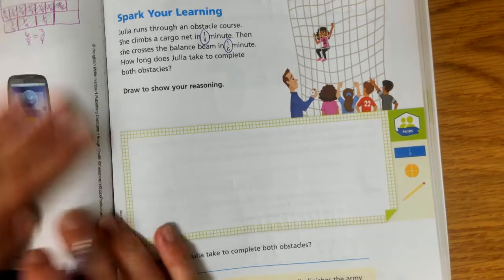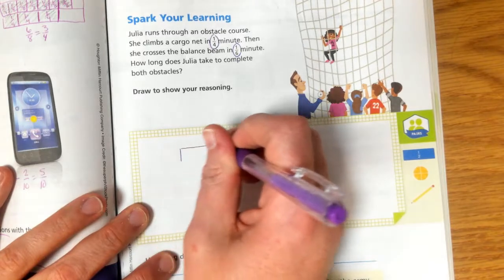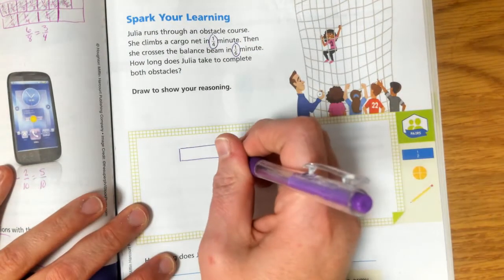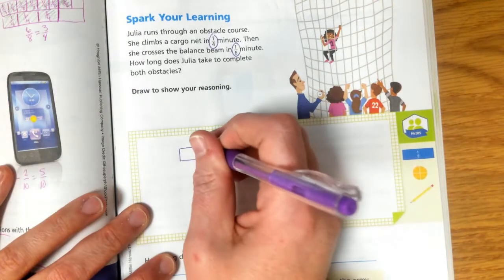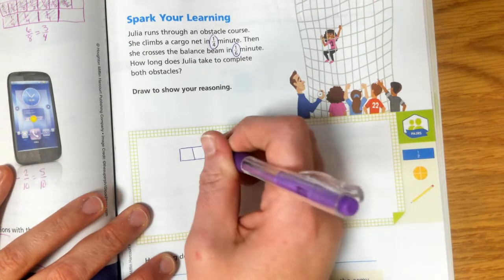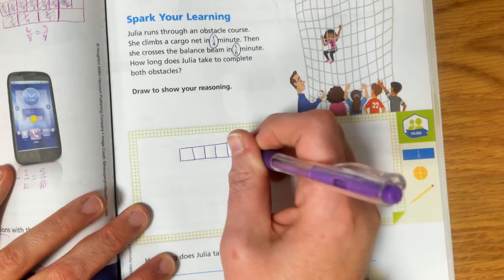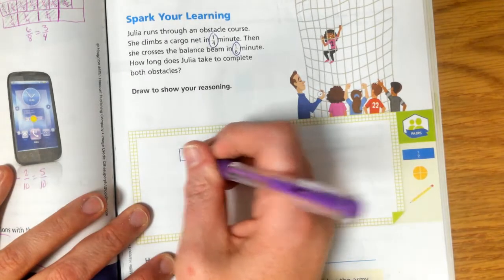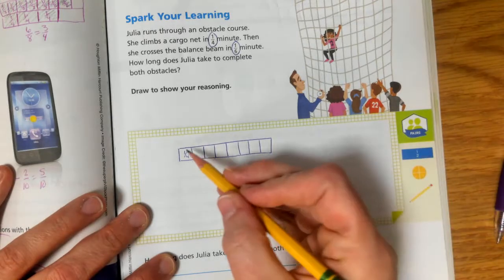So if we have our whole and we need to break it up into fourths, and she completed it in 1/4 of a minute, the cargo net.